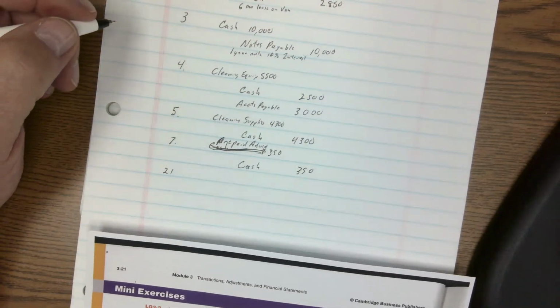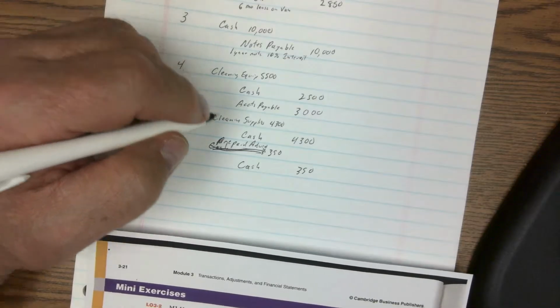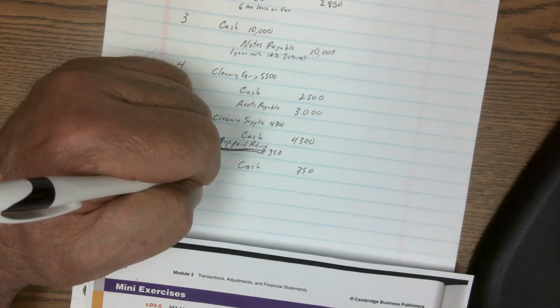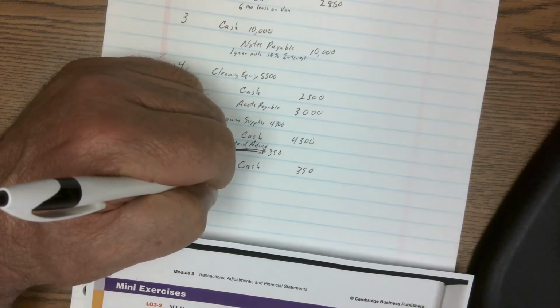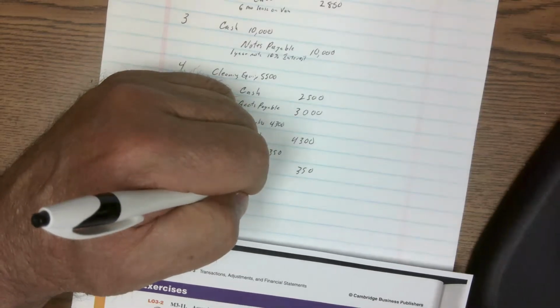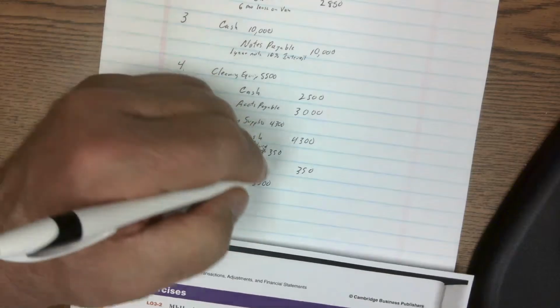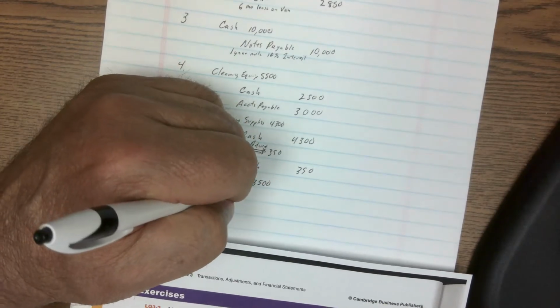On the 21st, we billed customers for service performed. So we're going to have accounts receivable, $3,500, and that's going to be service revenue.